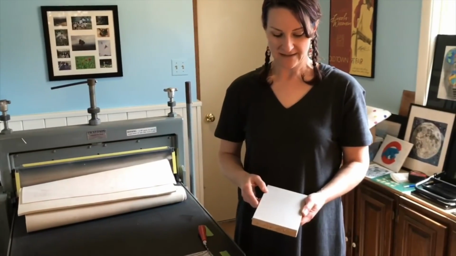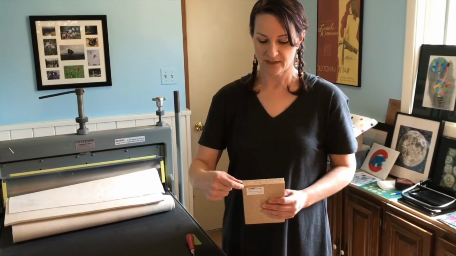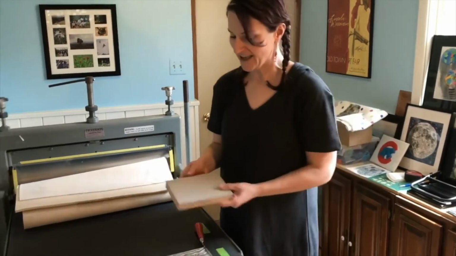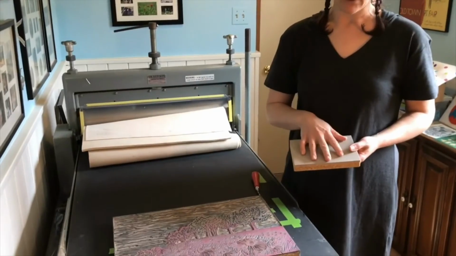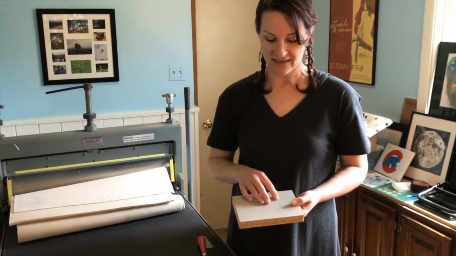just smooth like this. It's a composite surface. I like to get the ones that have the particle board wood stuff underneath because I'm super messy always, and so it helps me to stay cleaner when I'm printing. But you take a block like this and you put your drawing on here. There's lots of ways to do that. I usually just draw directly with a pencil on the block.